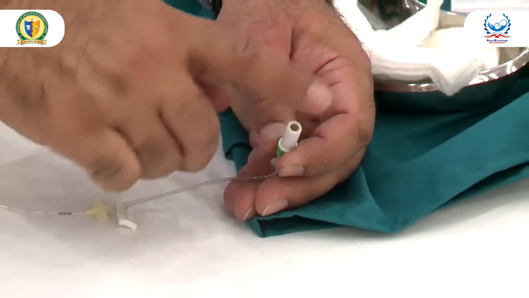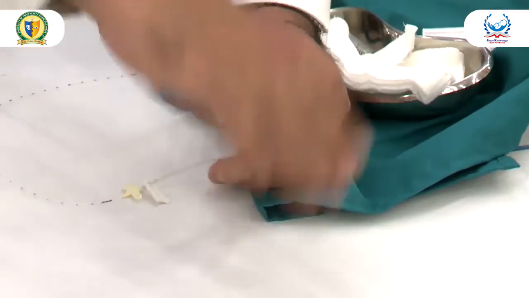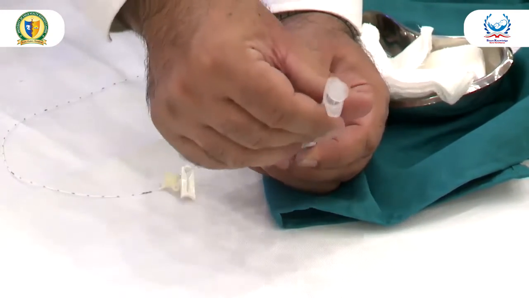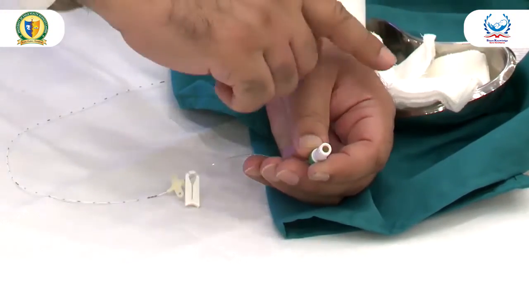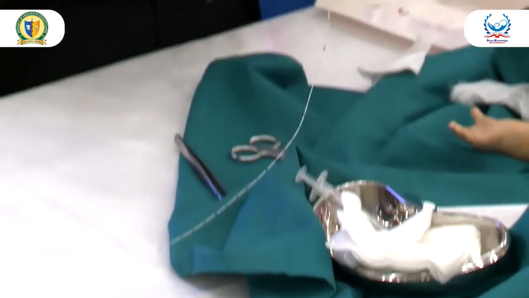You just clean it, and this is a luer lock. You can attach a syringe straight away, and if you remove it just like this, it's not going to bleed blood. So this is an advantage of this needle-less connector.